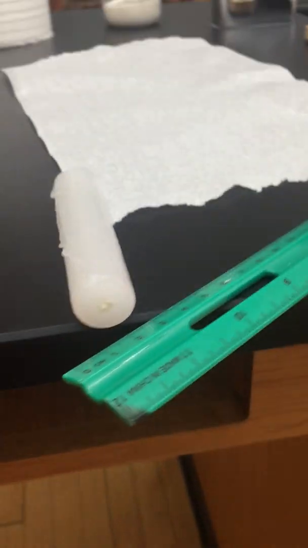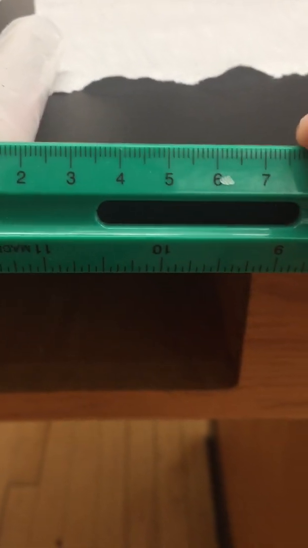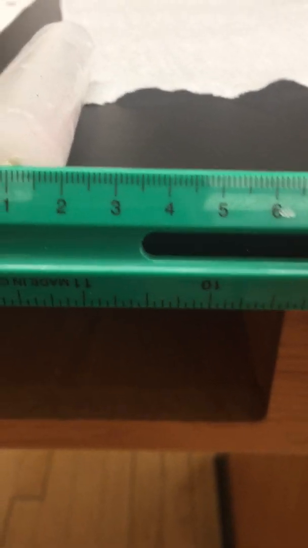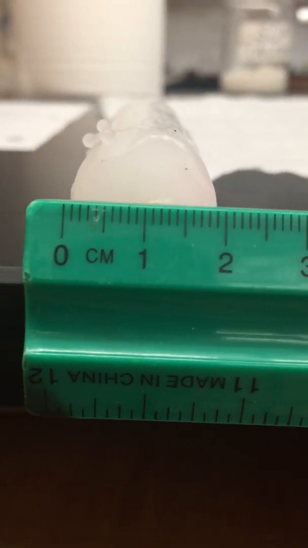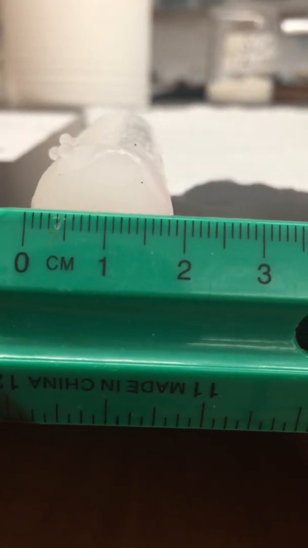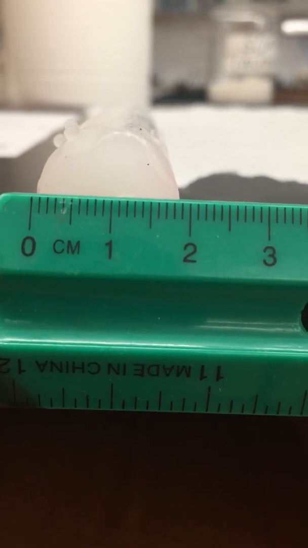Let me slide this to the end. And we'll get right down. Okay, there's your diameter. And there's what the candle looks like.